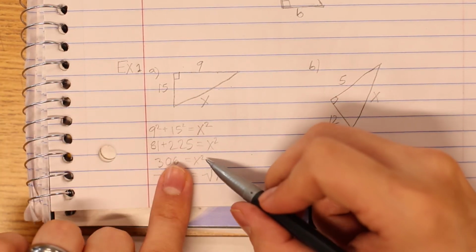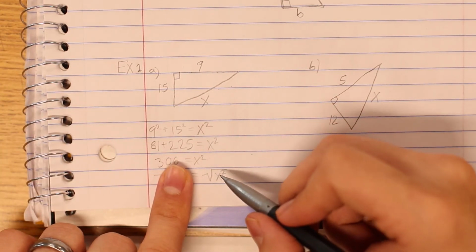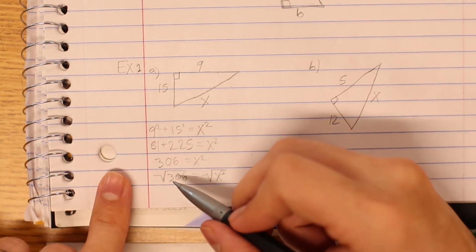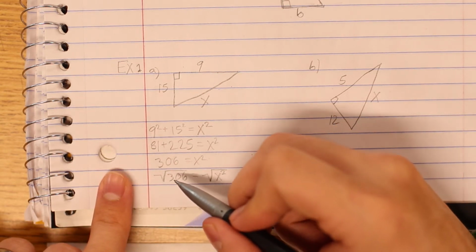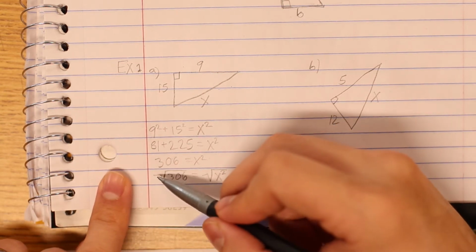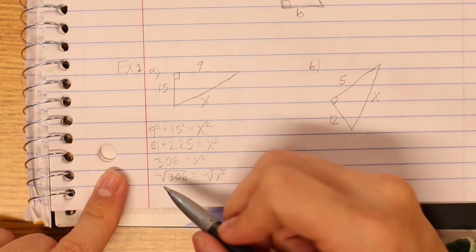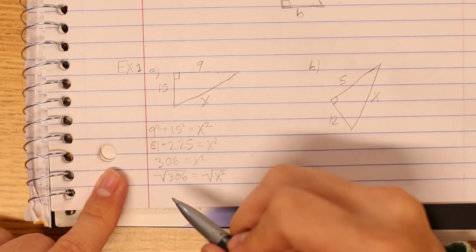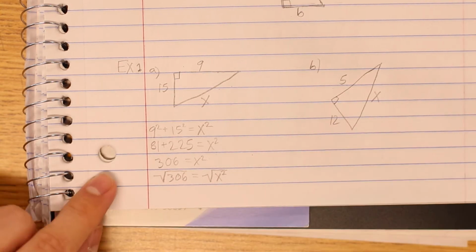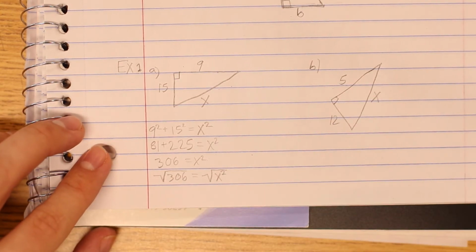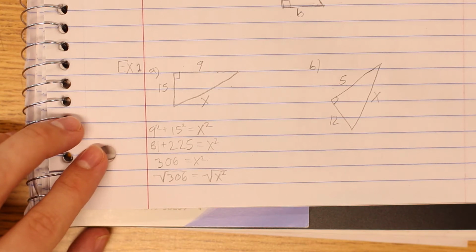Wait, I thought we just wanted to get rid of this square. So I understand why you put a square root over here, but why did I put a square root over here? All right, I want you to think about that and answer that question in class tomorrow. Tell me why I took the square root of this number over here. Let's see if you can figure it out, and if you can't, let's see if you can give me the answer by the time we have class.